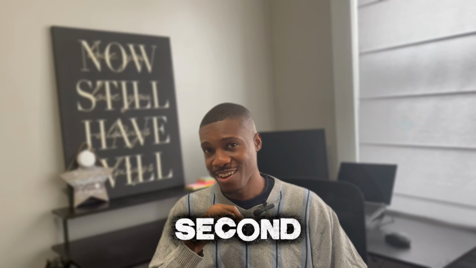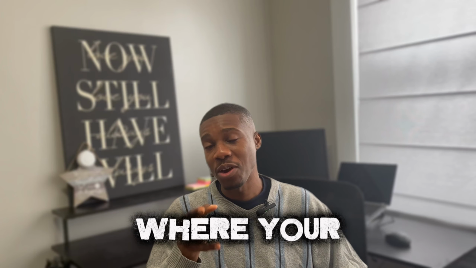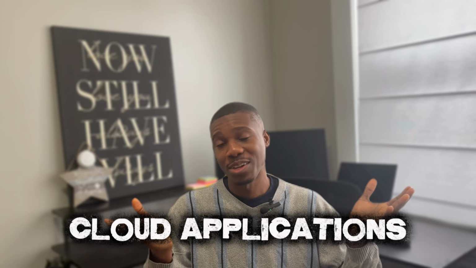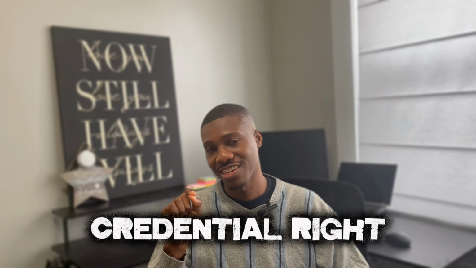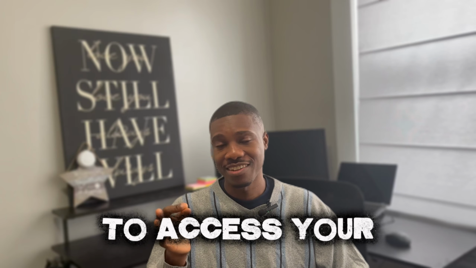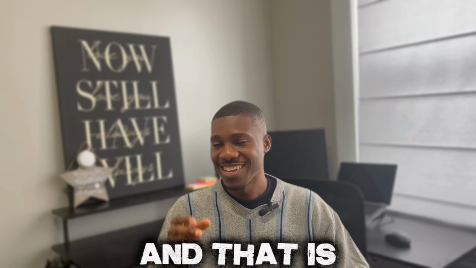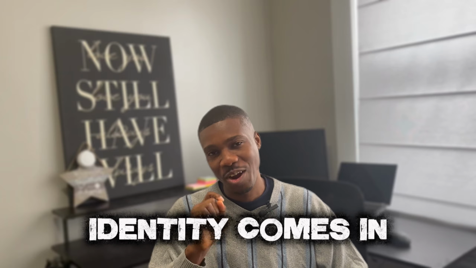Think about this for a second. Imagine a world where your employees could sign into their computer and into their cloud applications with just one credential, right? To access Microsoft Word, Excel, Outlook applications. And that is where a hybrid identity comes in.